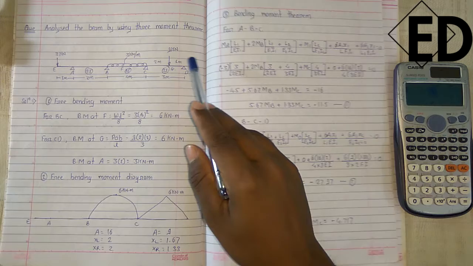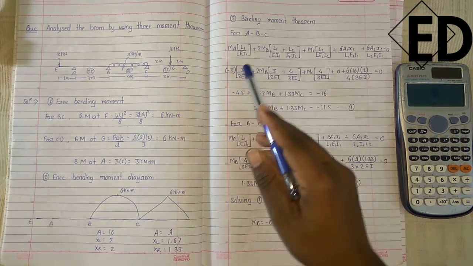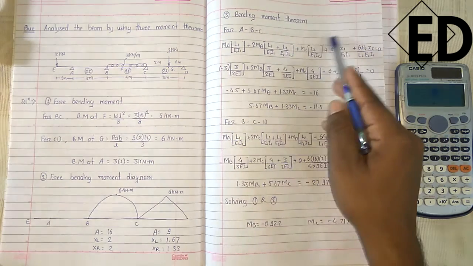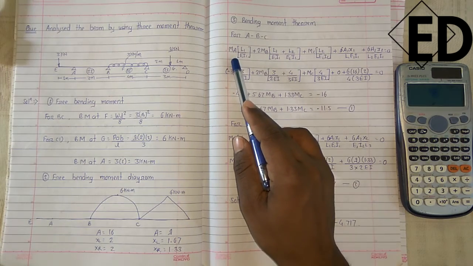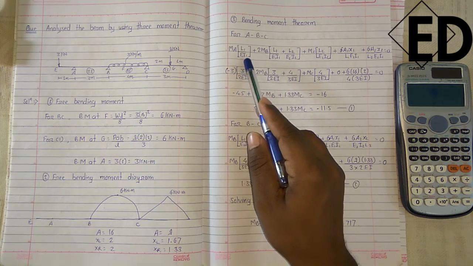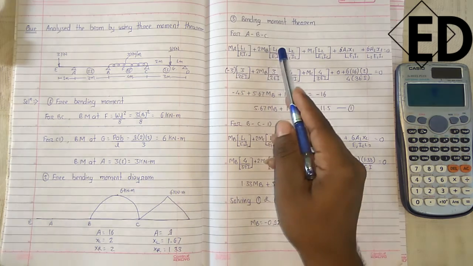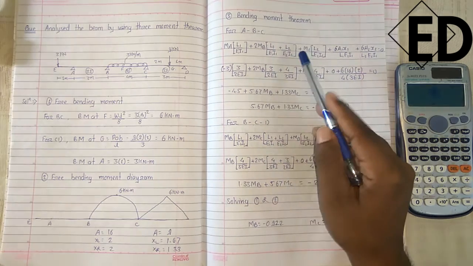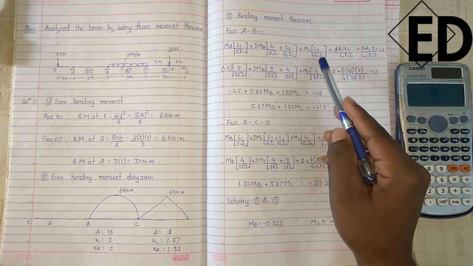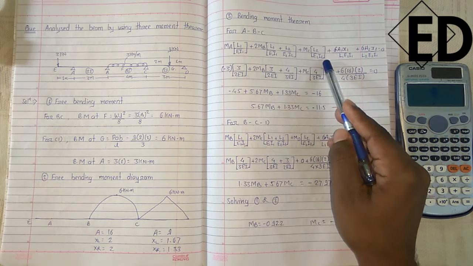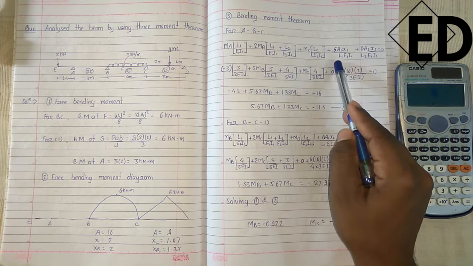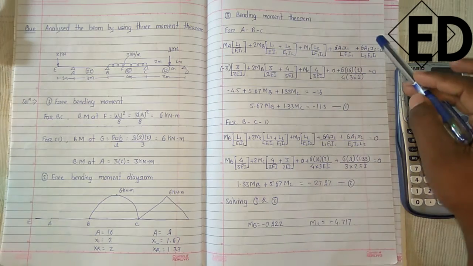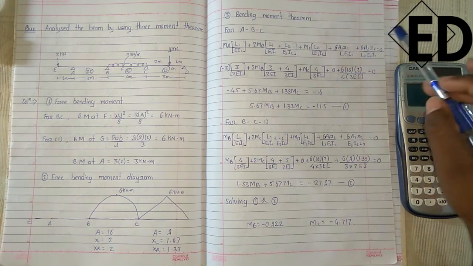This was the main step in the question. So for span ABC, we apply the three moment theorem. The formula for this is: MA L1 upon E1 I1 plus twice MB in bracket L1 upon E1 I1 plus L2 upon E2 I2 bracket complete plus MC in bracket L2 upon E2 I2 plus 6 A1 X1 by L1 E1 I1 plus 6 A2 X2 by L2 E2 I2 equals 0. This is the equation which is applied on every span.